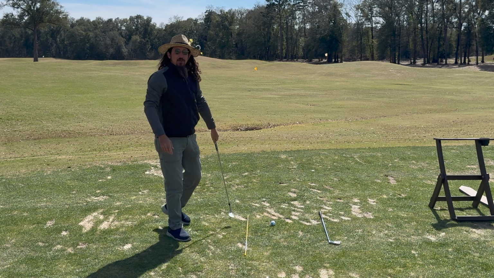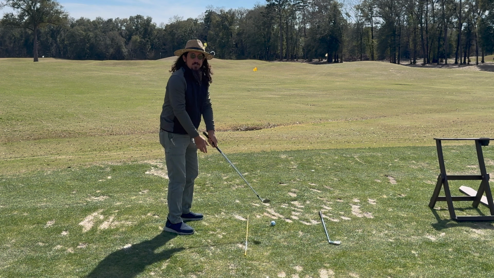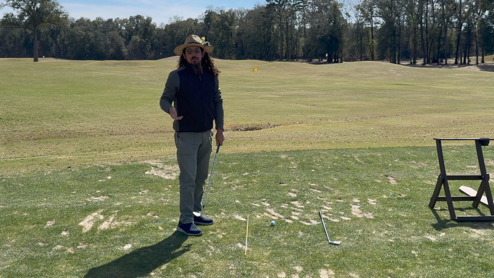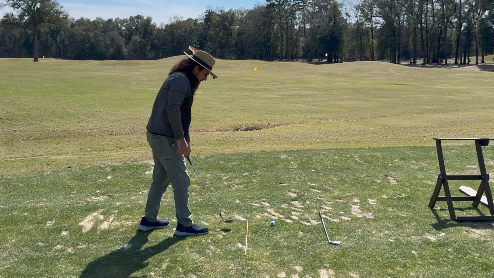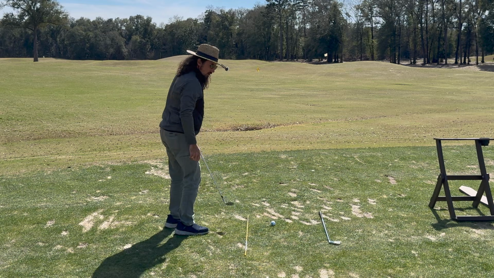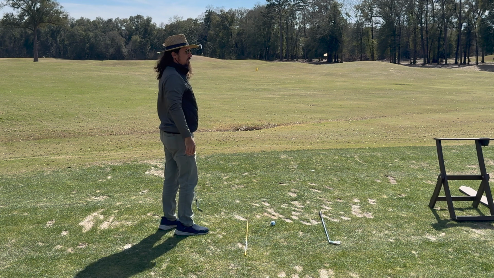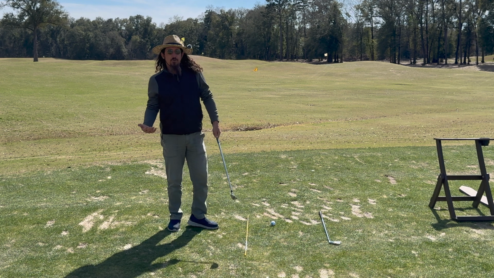So in order to compensate for this, to get the club traveling on a straighter path with the intended path, the intended target line, what I can do is actually turn my body towards the target. We talked about this in the first video on this section about standing slightly open to the target. Standing open to the target is going to be a more natural way to hit these shorter shots. Think of it as an underhanded toss.